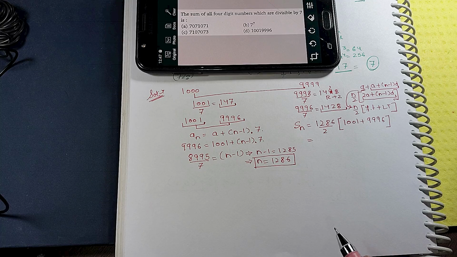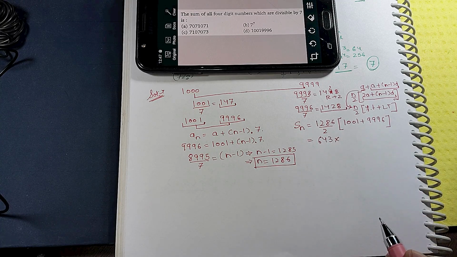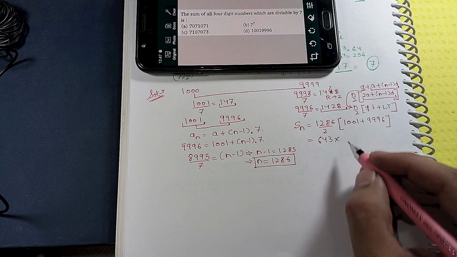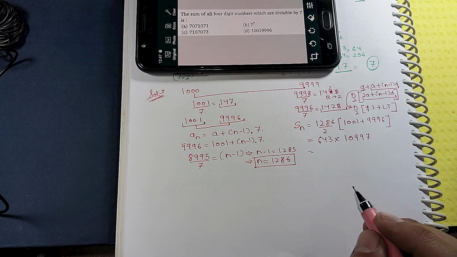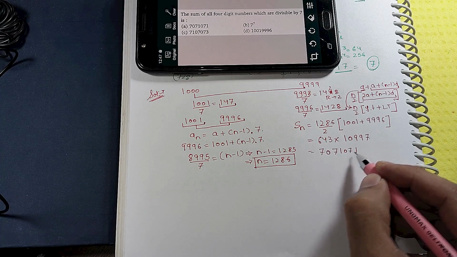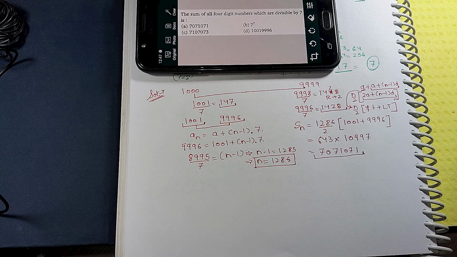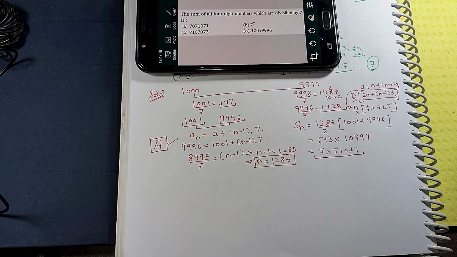Now 1286 divided by 2. So that is equal to 643 multiplied by 1001 plus 9996. So that is equal to 10997. So when you multiply it, you get 7071071. So this is the sum of 4-digit numbers which are divisible by 7. So right option for this will be option number A, 7071071. So right option will be option A.